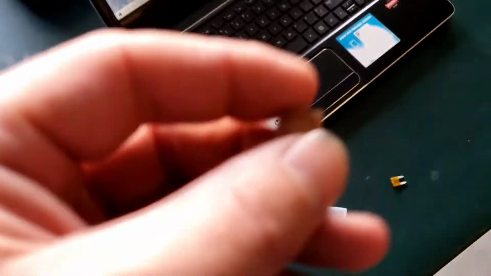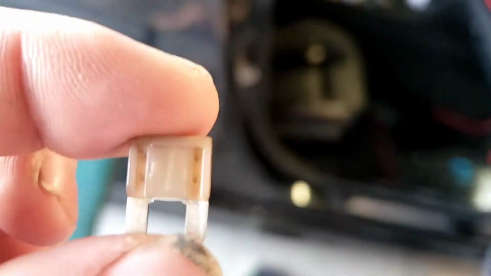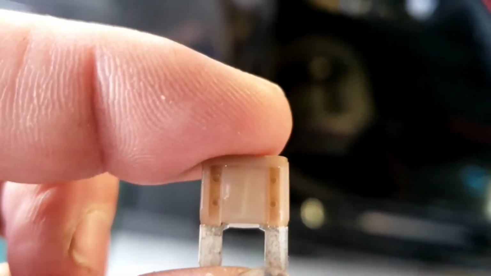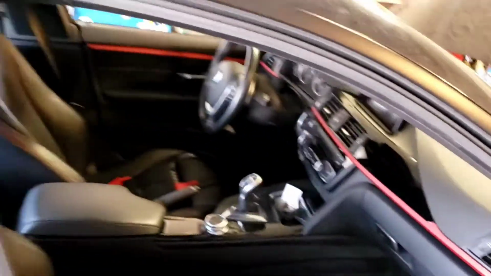All right, so I got a brand new fuse here. You can see it's not blown. Kind of hard to tell, see here in the light. Yeah, not blown. Come on, camera, focus. 5 amps. So we're going to put that in. I put the new 5 amp fuse in. It's hard to see behind that carpet, but you can see it there. Let's go ahead and turn power onto the car.